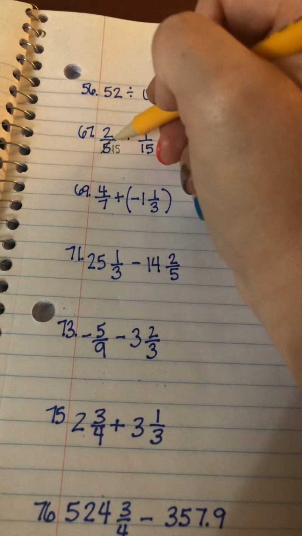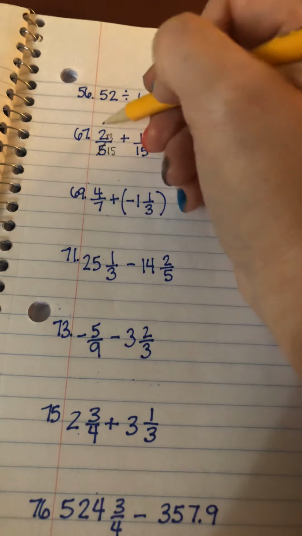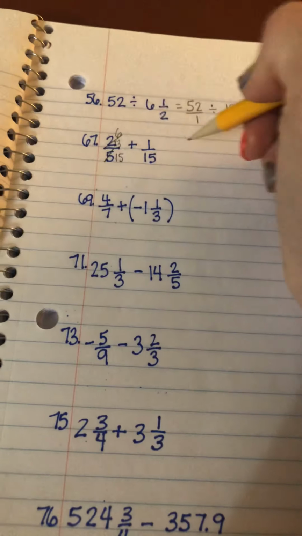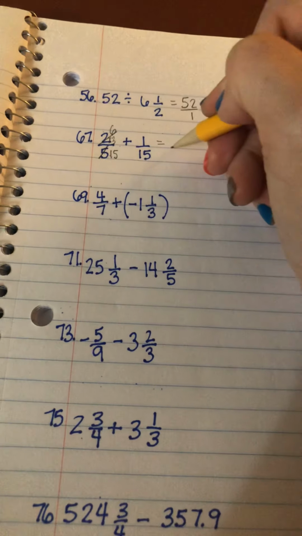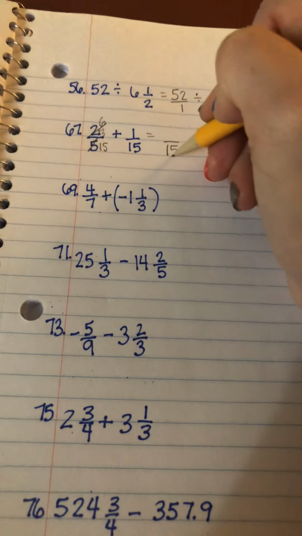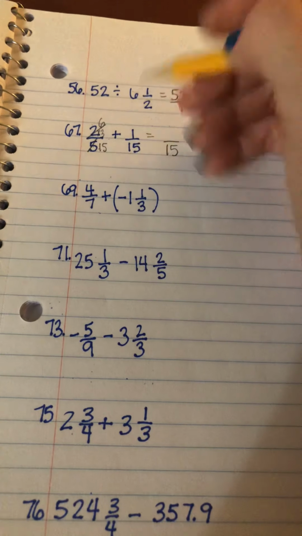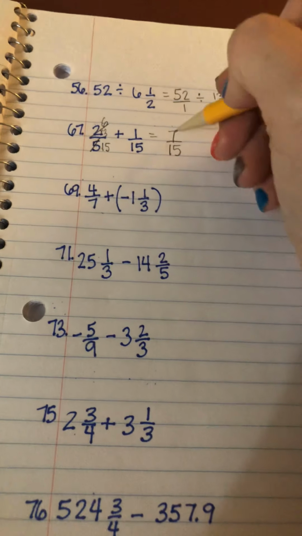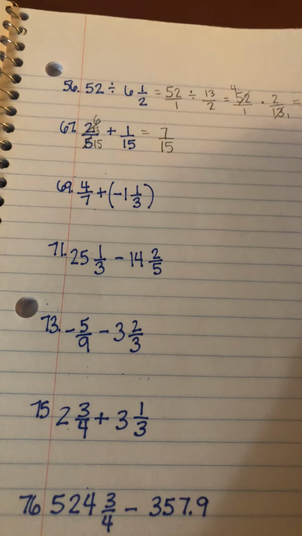Whatever you do to the bottom, you have to do to the top. So 2 times 3 would be now a 6. Now you can go straight across, and remember, your denominator will stay 15. So 6 plus 1 is 7. So now you have 7/15, and you can't simplify any further.